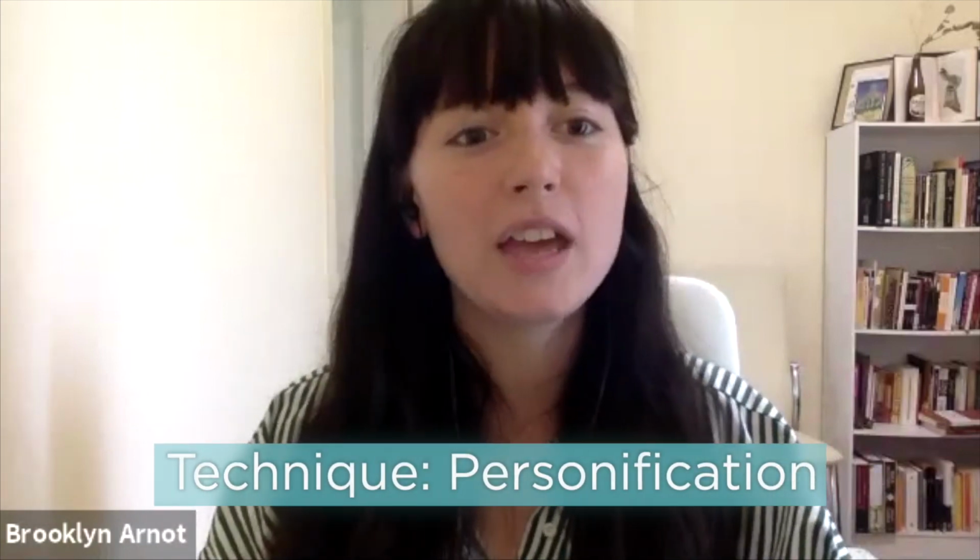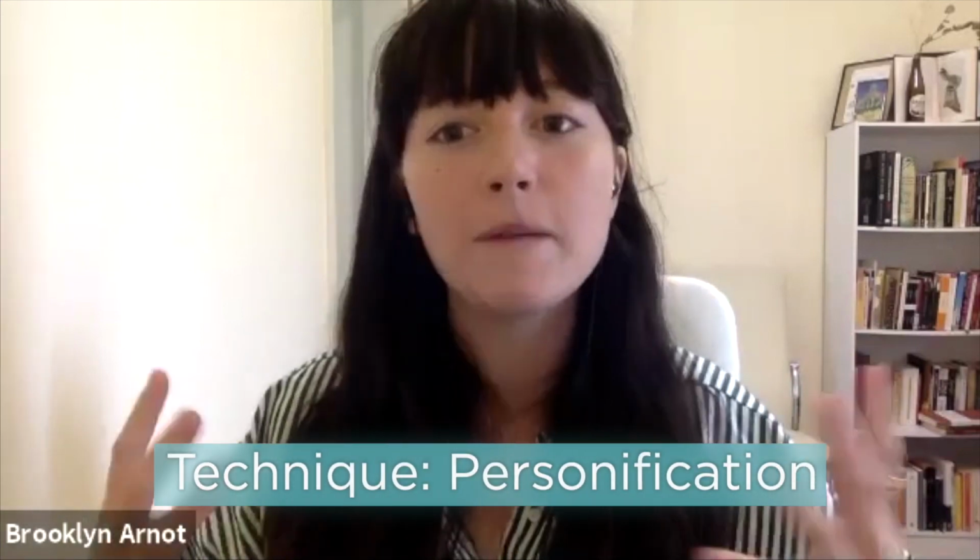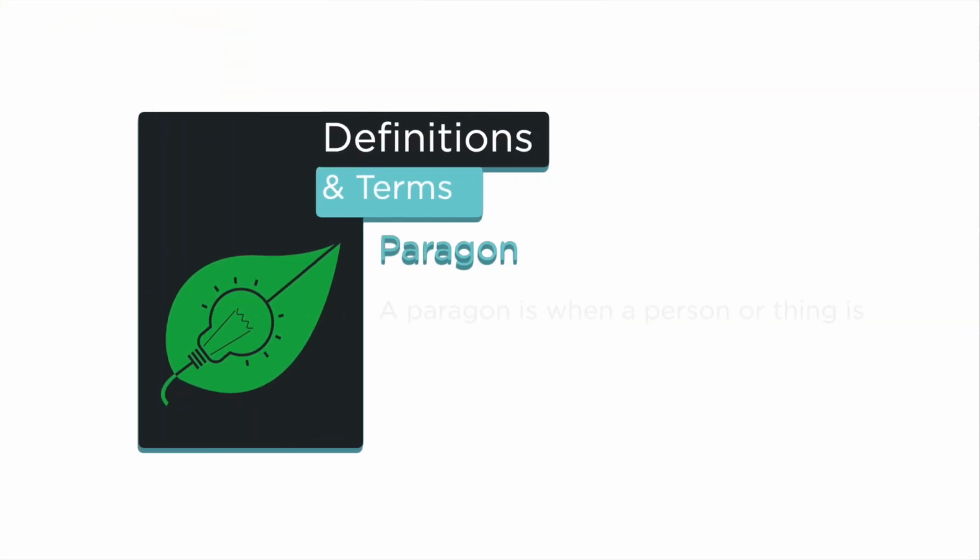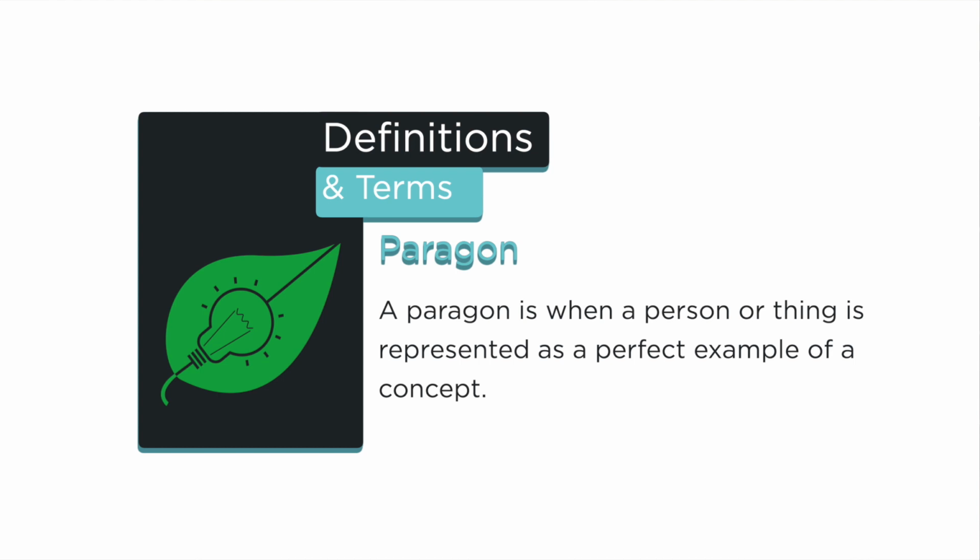So there's a couple of techniques that we can see here. You sort of already pointed out this idea that he's talking about honour as if it's a person. So our obvious technique for that is personification. And the effect of this is that he's really emphasising Hotspur's honour so much that Hotspur actually becomes a paragon of honour. And a paragon is when a person or a thing is represented as a perfect example of a concept. So that concept is honour, and Hotspur is the perfect example of that.